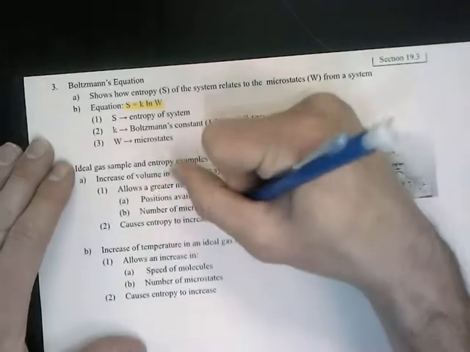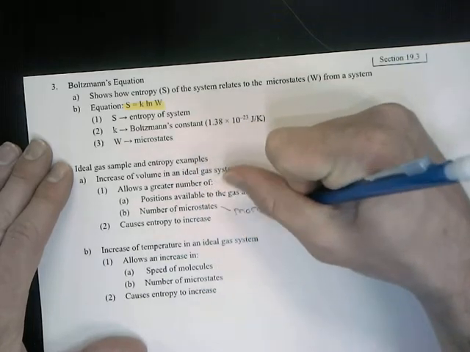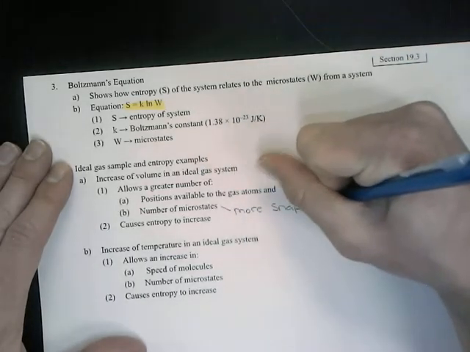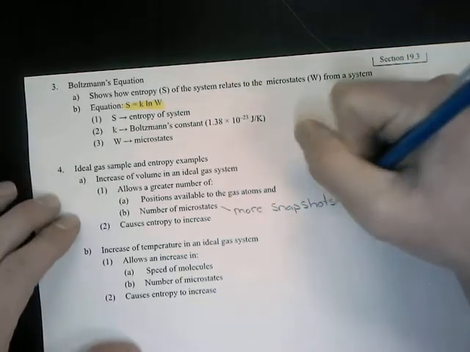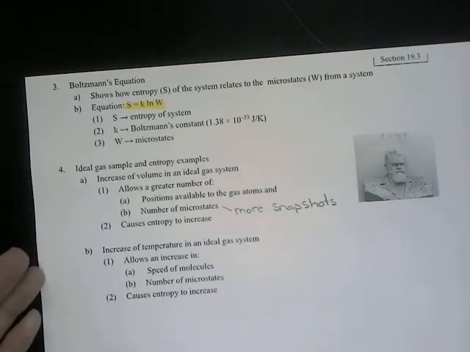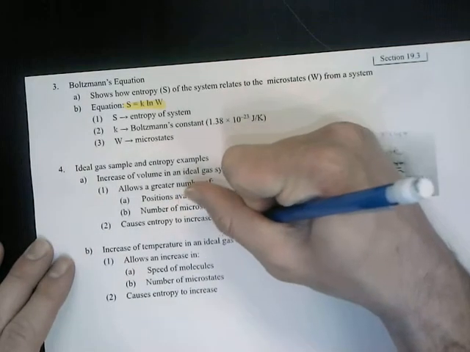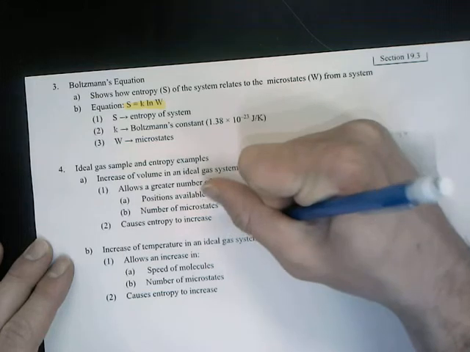So think of this as more snapshots. Well, if you have more snapshots in your motion picture, you're going to have a longer film. In this case, you're going to have a larger entropy. Okay, so more snapshots correlates to more entropy.